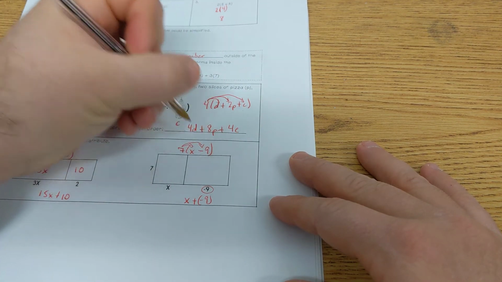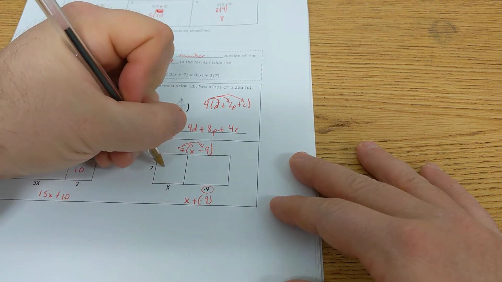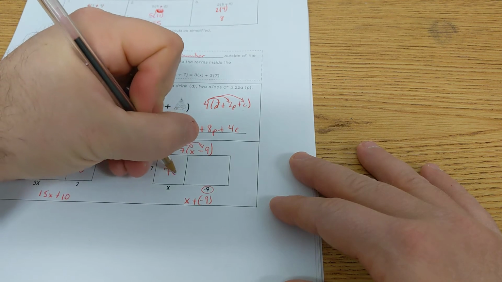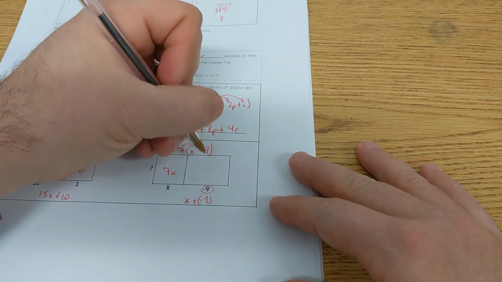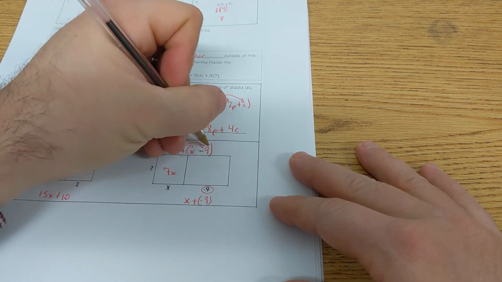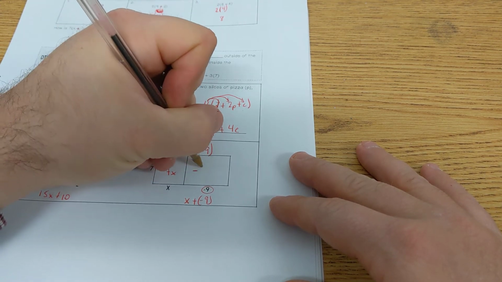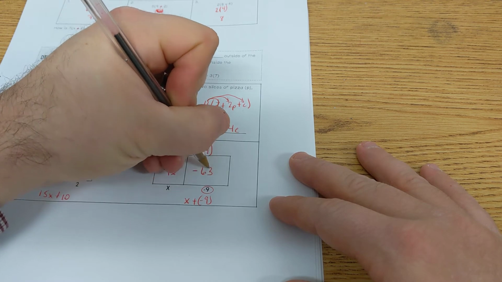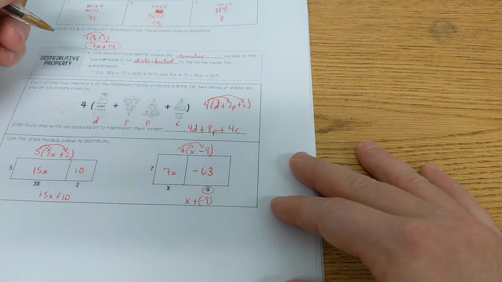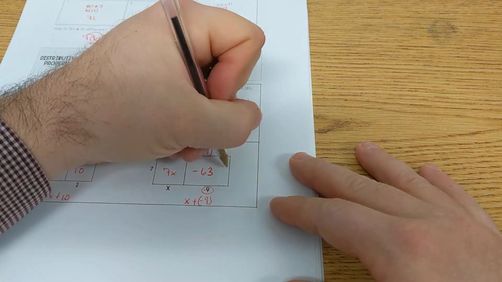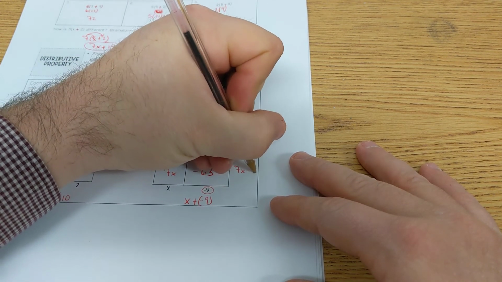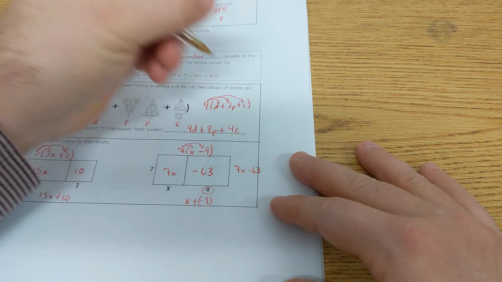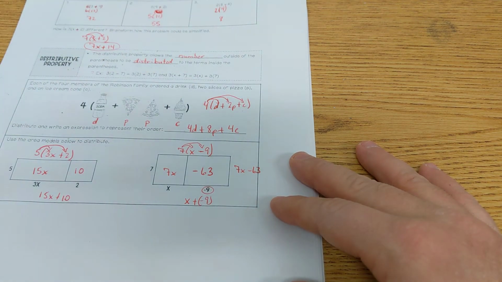Distributive property, I'm going to multiply by each one. So here I'm going to get 7x, and now I have 7 times negative 9, because it's a subtraction, negative 9. So it's negative 63. So if I was to write this, it would be 7x minus 63.